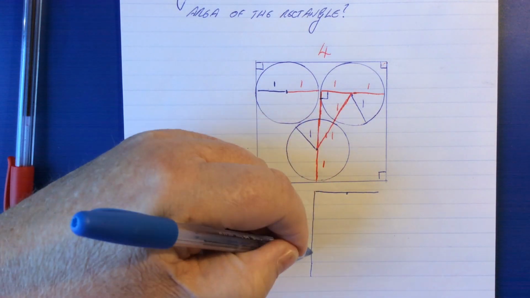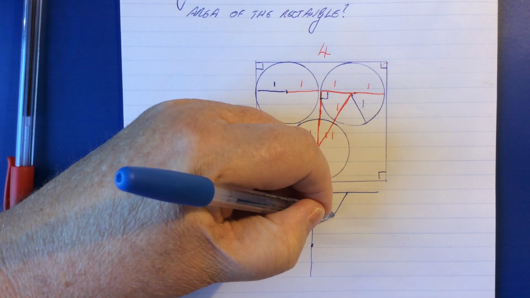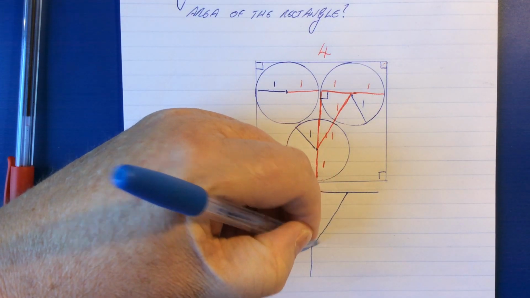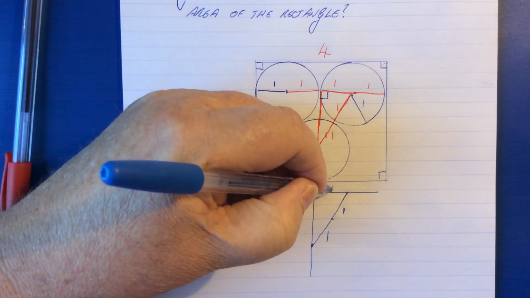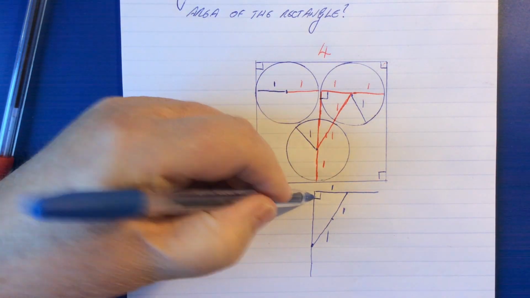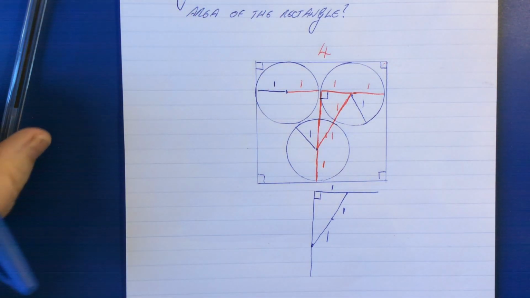And what we have is 2 radii of 1 meeting in the middle of this line, and that is 1, and that's a right angle. Now, that should start ringing bells.